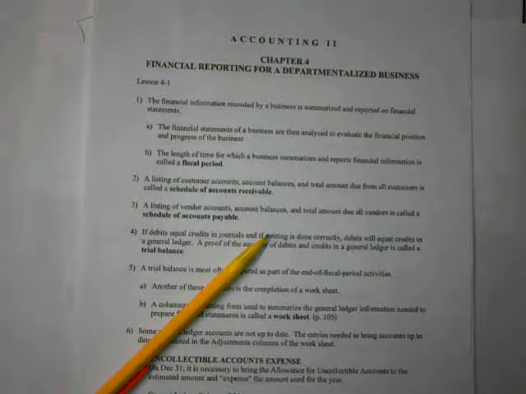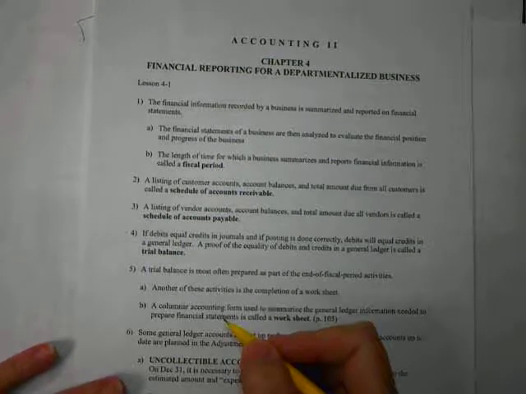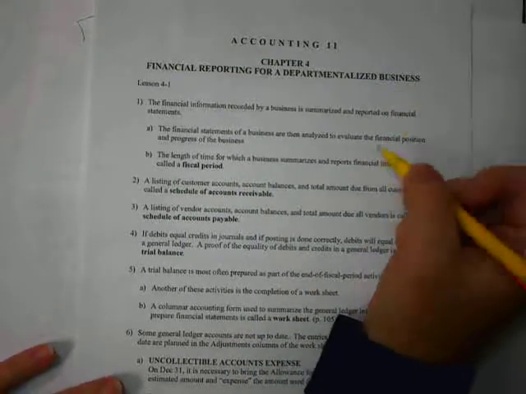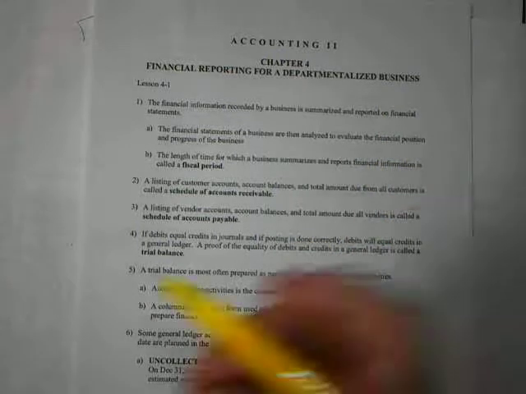For Chapter 4, we are looking at completing our financial reports for our company. This company is departmentalized, and so really you'll just see the account names divided up into the different departments.